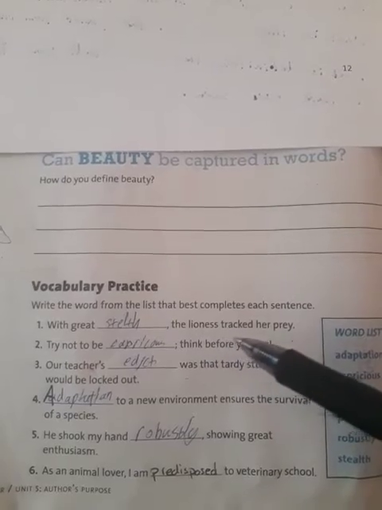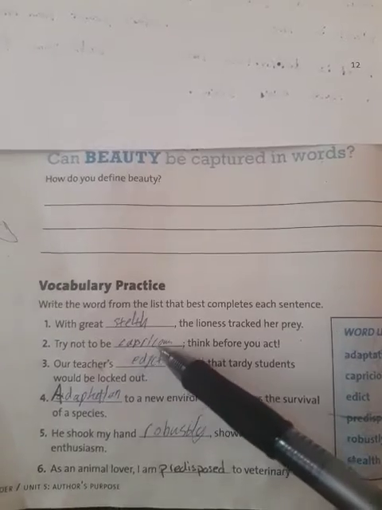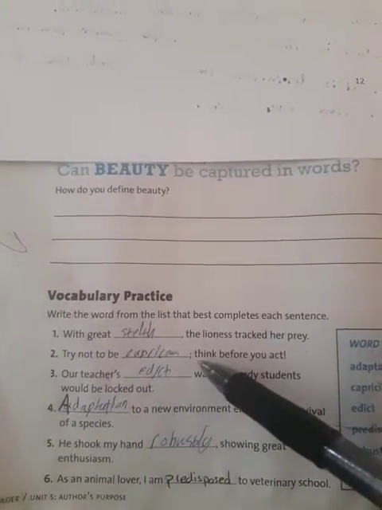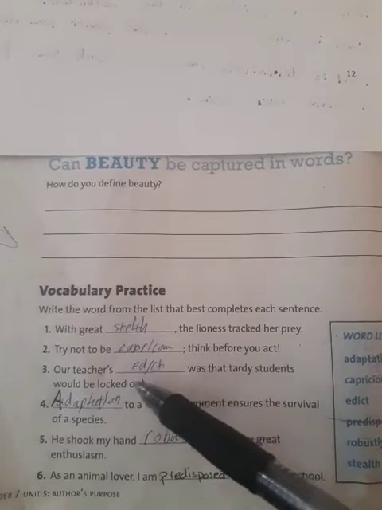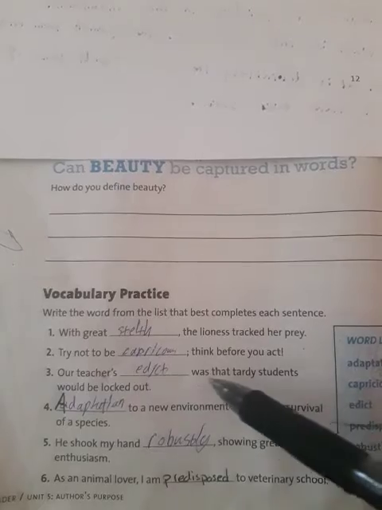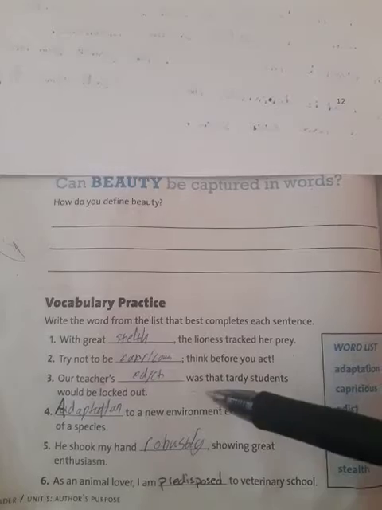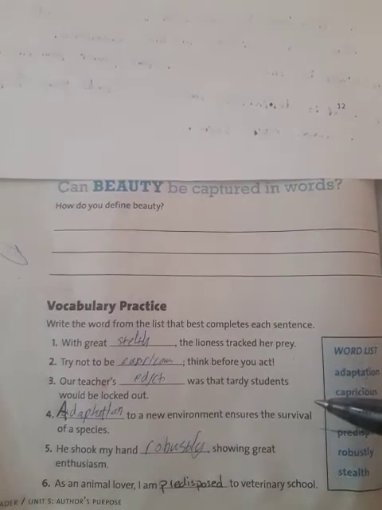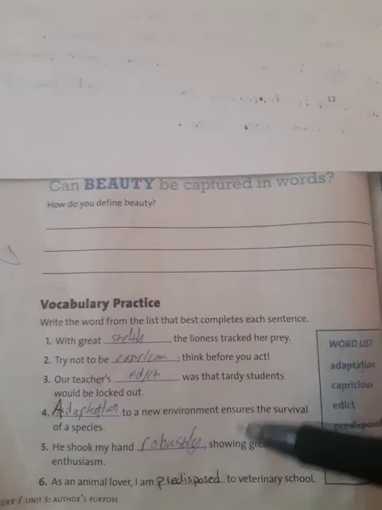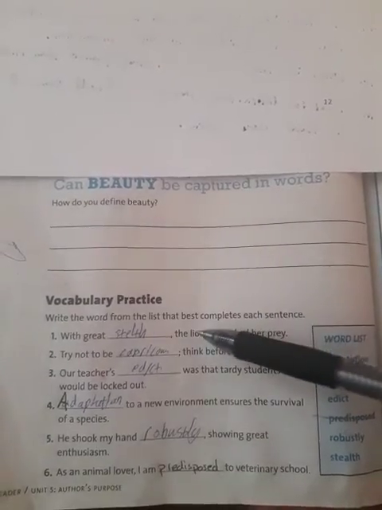Now, with great stealth, the lioness tracked her prey. You know that stealth means sneaking. Try not to be capricious, or impulsive or changing mood. Think before you act. Our teacher's edict was that tardy or late students would be locked out. Okay. Now, adaptation to a new environment ensures the survival of species. He shook my hand robustly. As an animal lover, I am predisposed to it. Now, so this is the answer of this vocabulary practice.